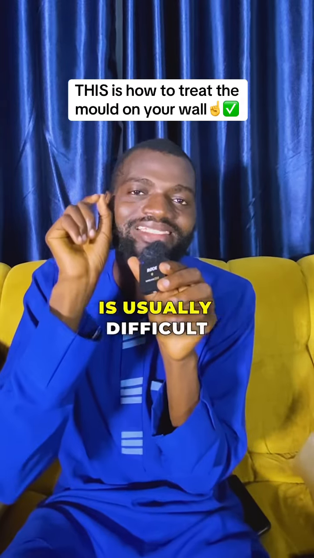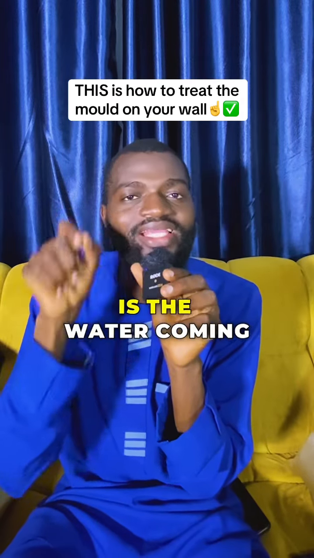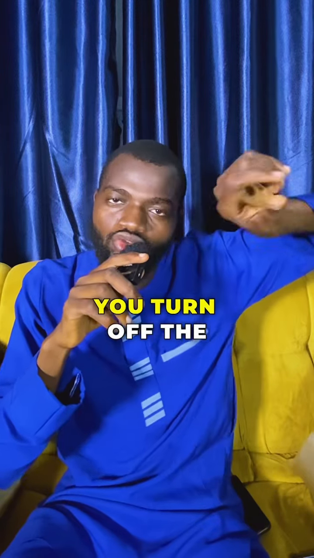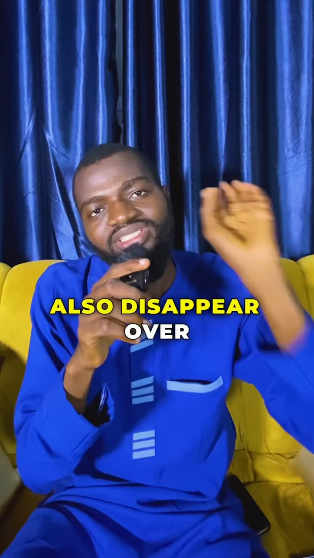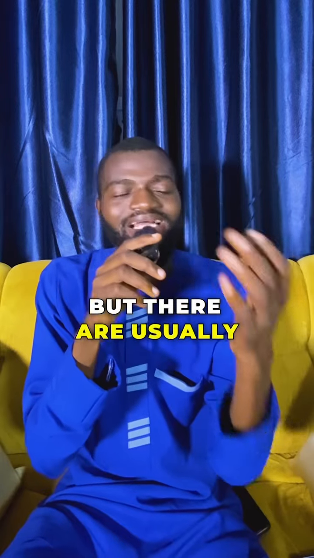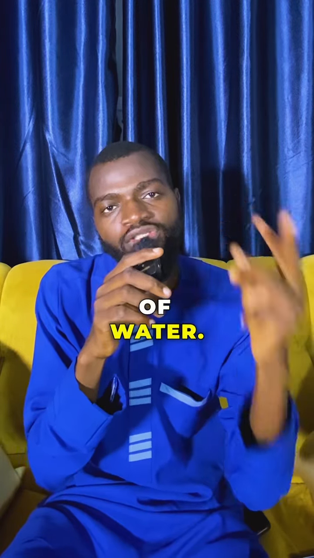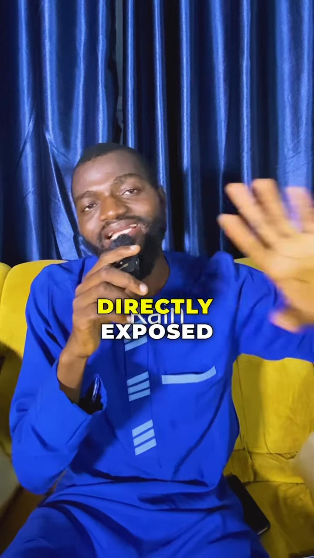But the other thing that is usually difficult to know is where is the water coming from? Because if you are able to know this, it's just like a tap. Once you turn off the tap, the mold will also disappear over a period of time. But there are usually three main sources of water. One is from rain that is falling on a particular surface directly exposed to rain.